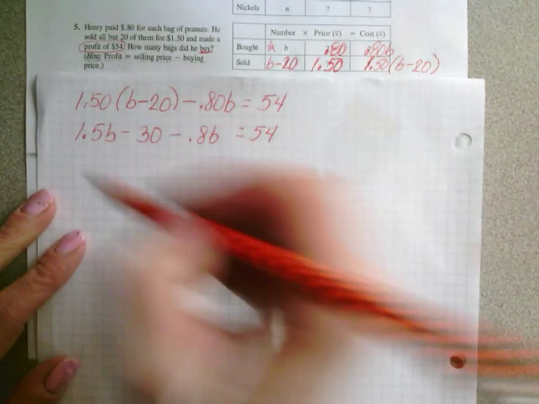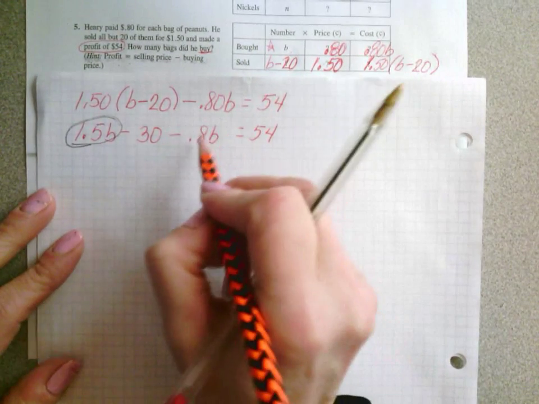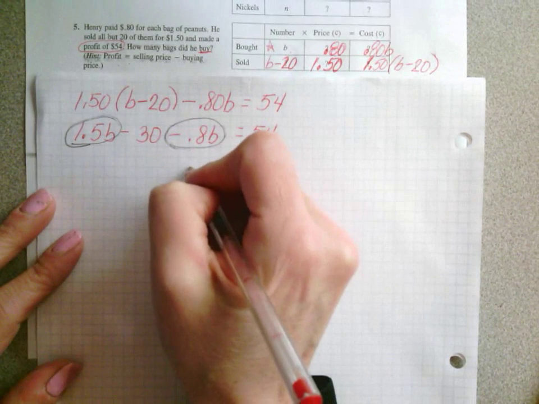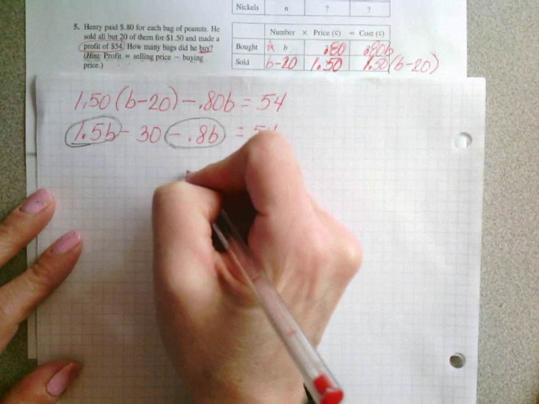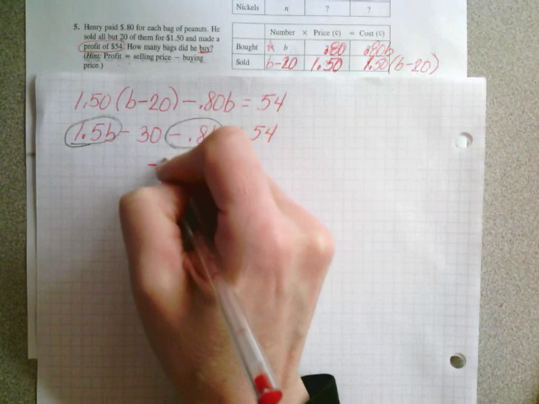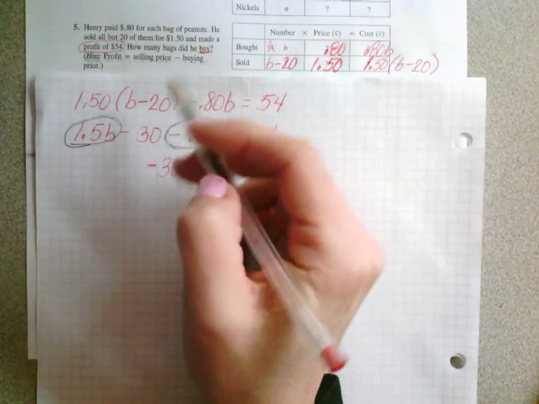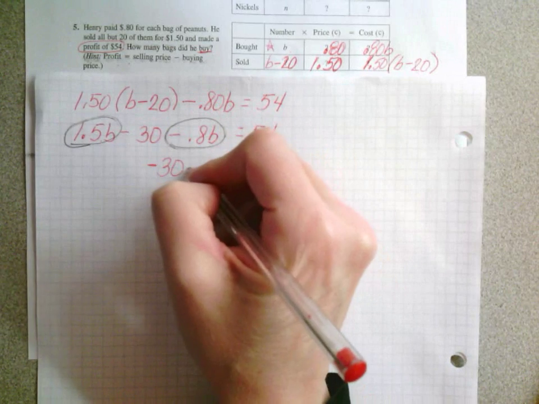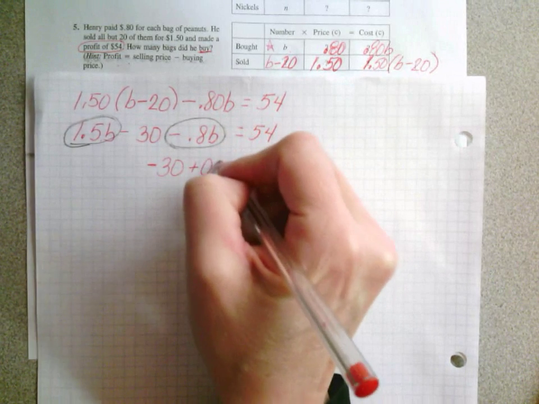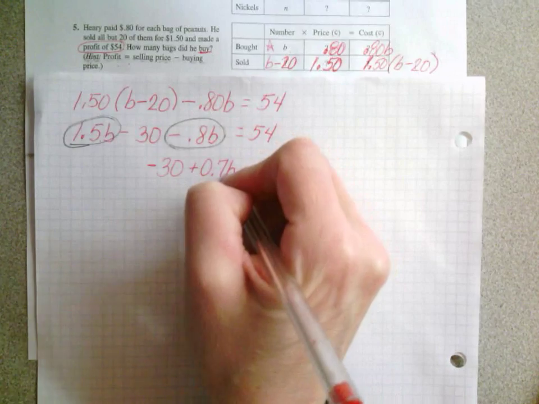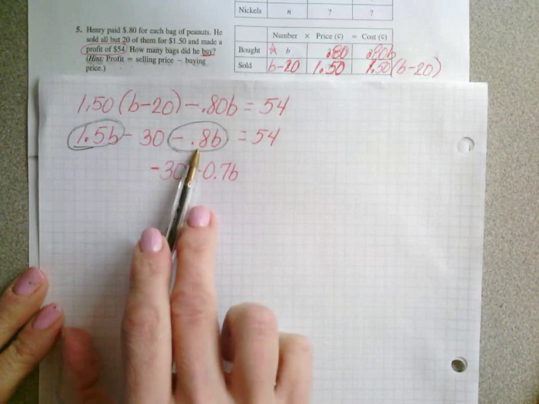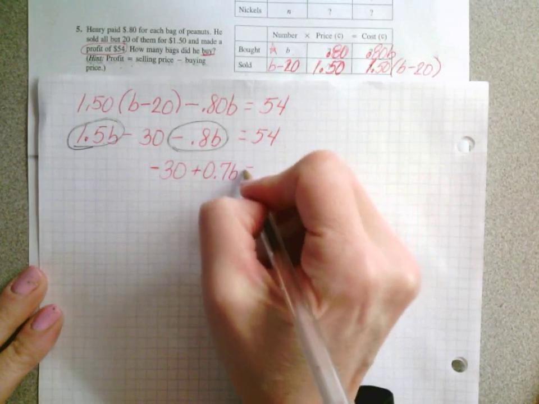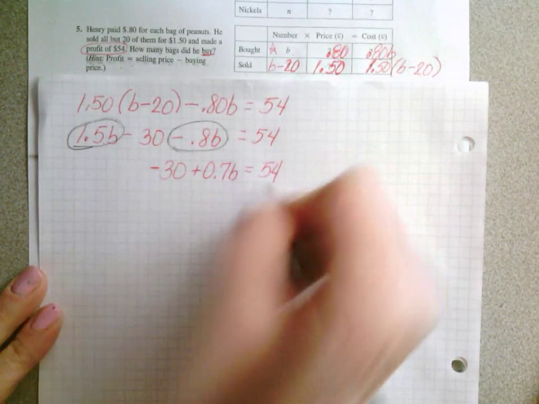The sum of our B's, what is 1.5 B combined with a negative 8/10 B? 1.5. Thank you. Positive 0.7 B. 1.5 negative 8/10 is 7/10 is 54.